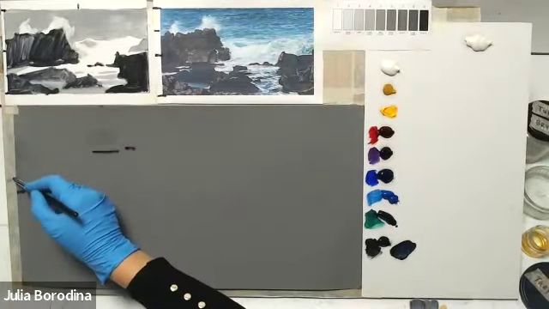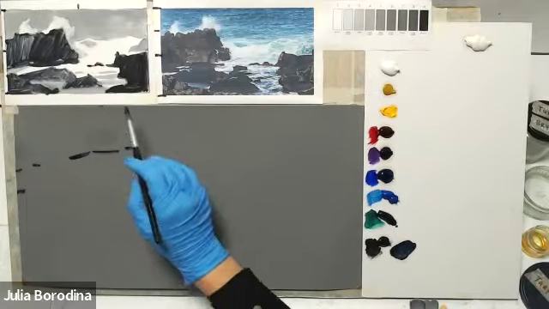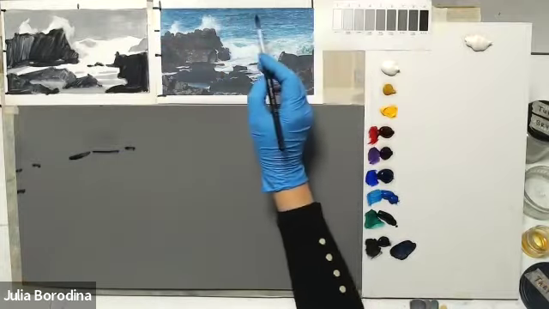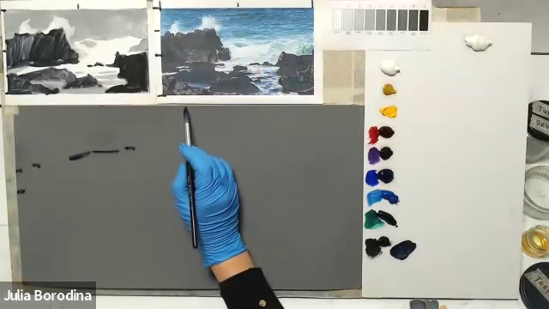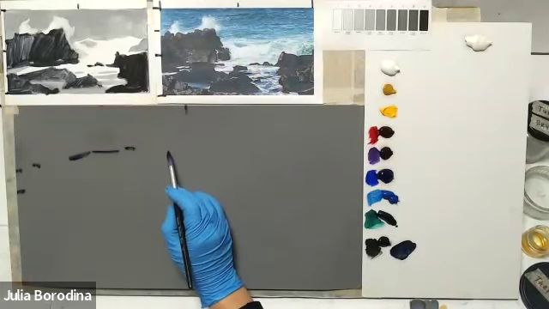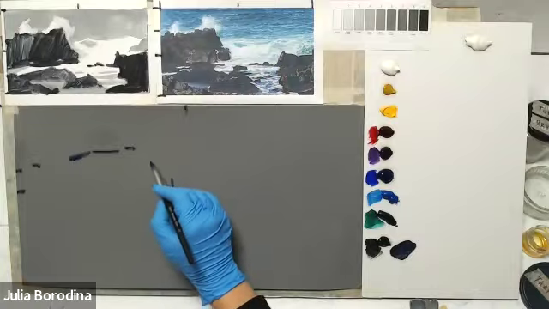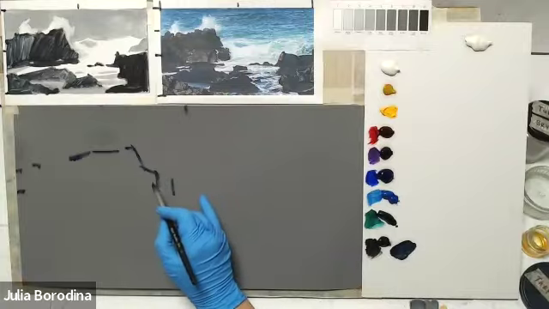Right, so that was my rock coming out somewhere here. Now, where is it in comparison to the width of my picture? Yeah, so approximately halfway through. So I need to make sure it's well within that area as well, so we have enough space for our wave.